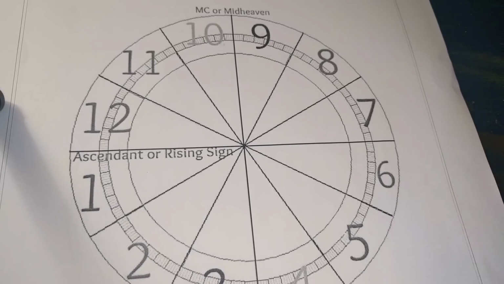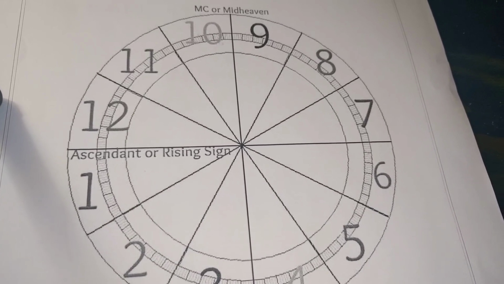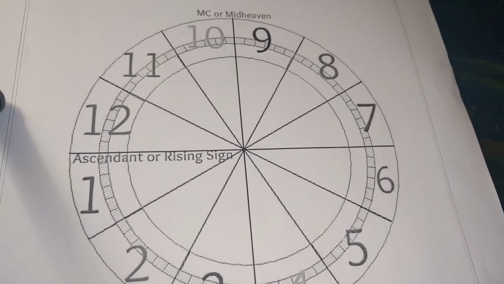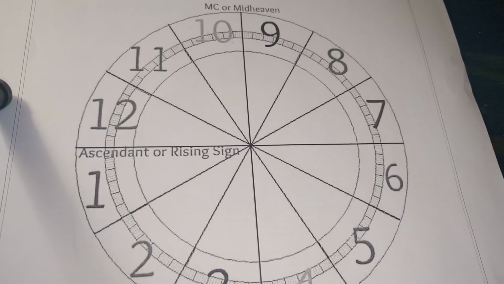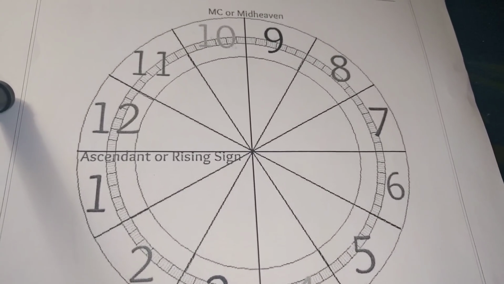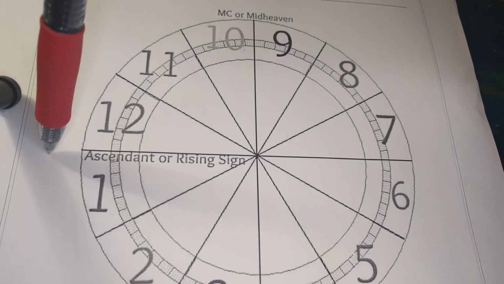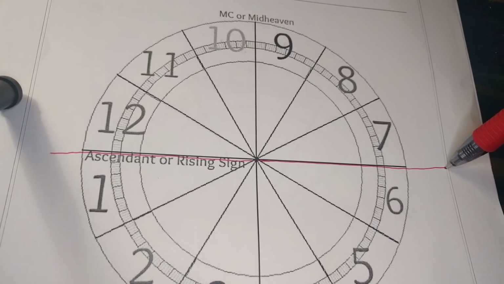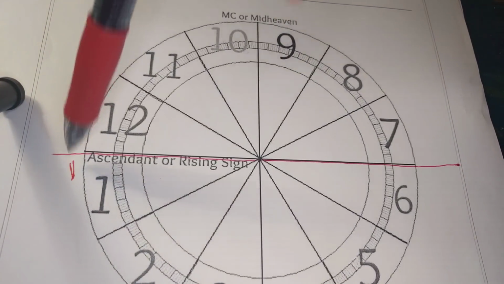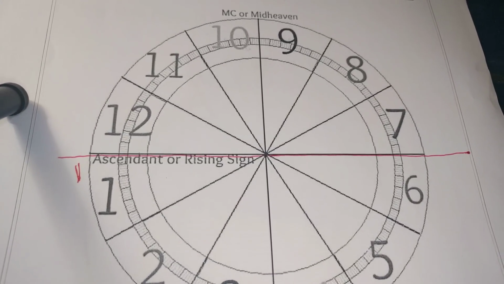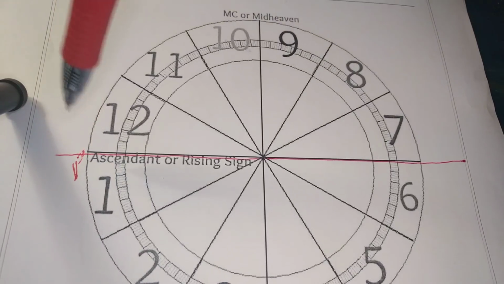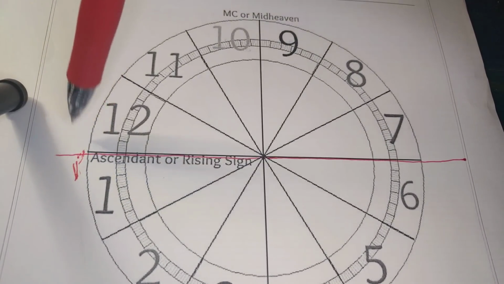But I want to give you more insights into how to read the houses in your chart from a new perspective that I think could make you see things in a whole new way. Your astrology chart is based first on two important lines. This is the ascendant or rising sign, and that's because this is the sign that was rising on the earth when you were born. This is why your birth time is important. This lets us know what the rising sign is.